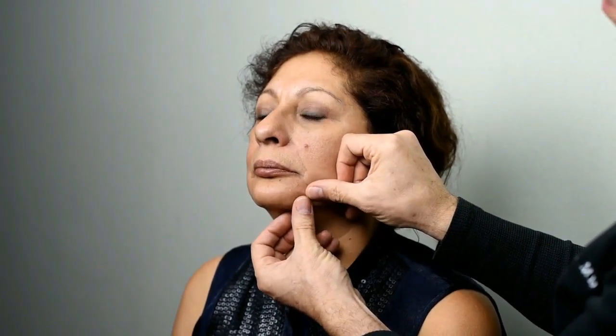Also, you see those creases that are caused by the mentalis and expressive muscles around the mouth corner. These lines or wrinkles could be easily corrected by expanding the tissue by simply injecting dermal fillers subdermally right there.